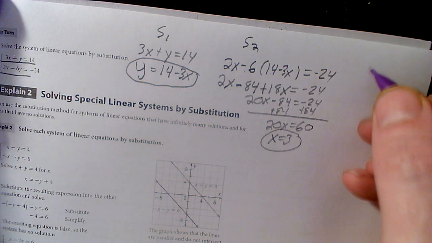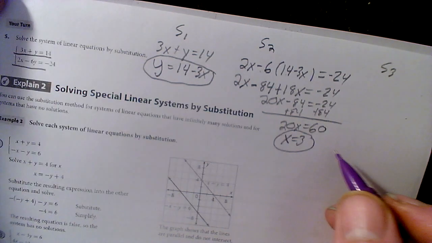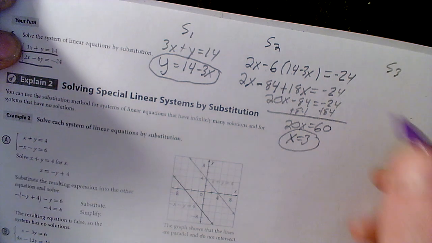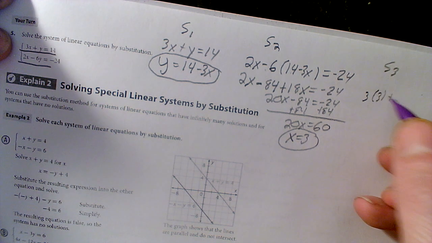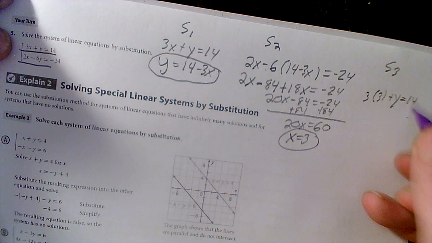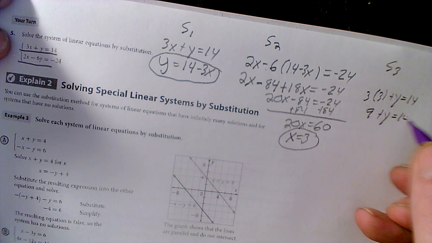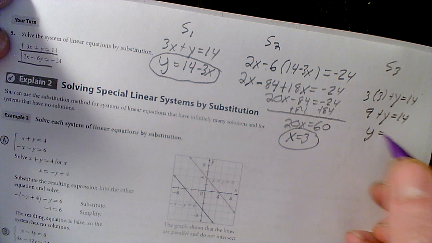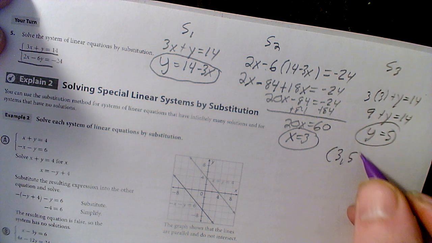Well, step 3, once you have an x value, plug it back into any equation. Well, I'm going to take that first one. I'm going to say 3, and instead of x, I'm going to say 3 times 3 plus y equals 14. 3 times 3 is 9 plus y equals 14. And y is going to equal 5. So I have an ordered pair of 3, 5.